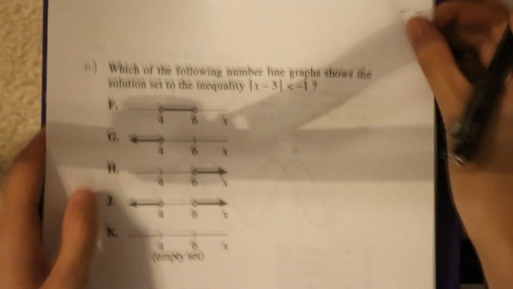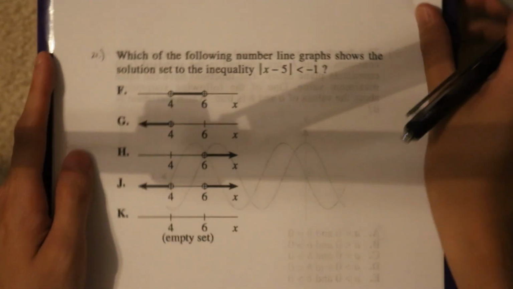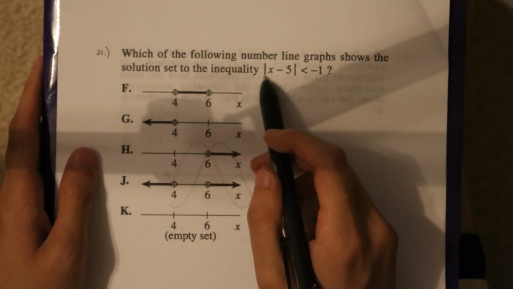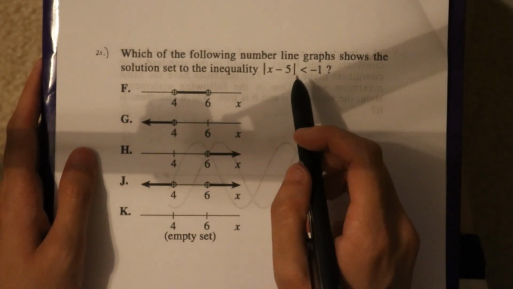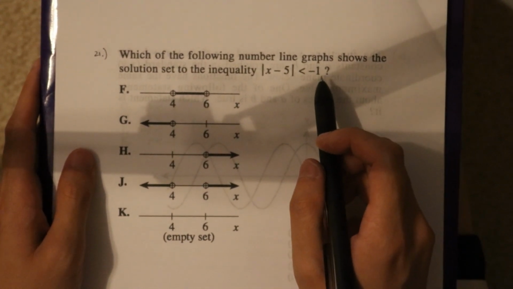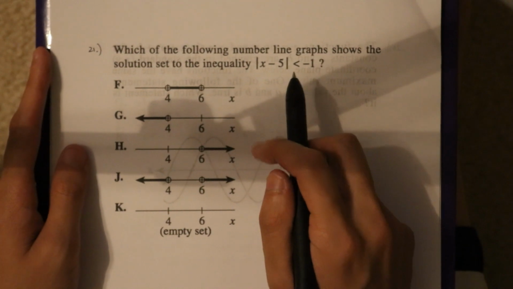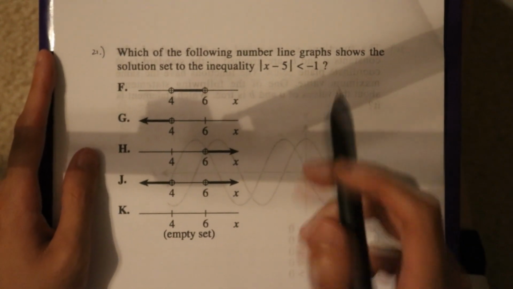And now we're on to our last question, number 21. Which of the following number line graphs shows the solution set to the inequality, the absolute value of x minus 5 is less than -1? This is actually a really easy question. Why is that? Now pay attention to this.